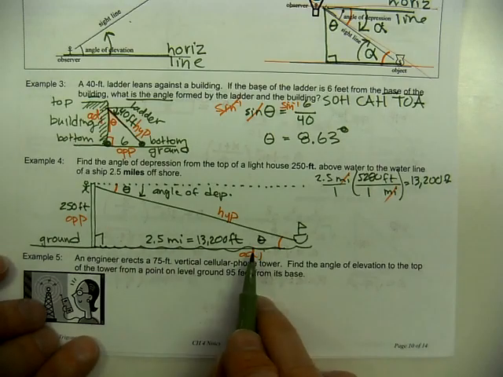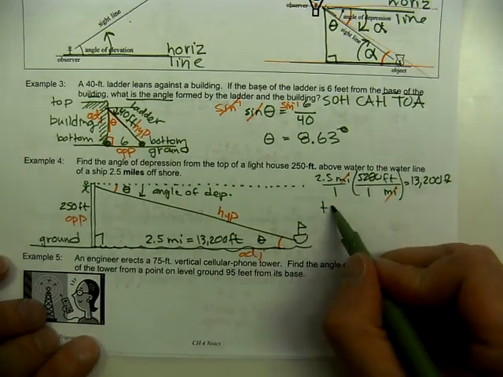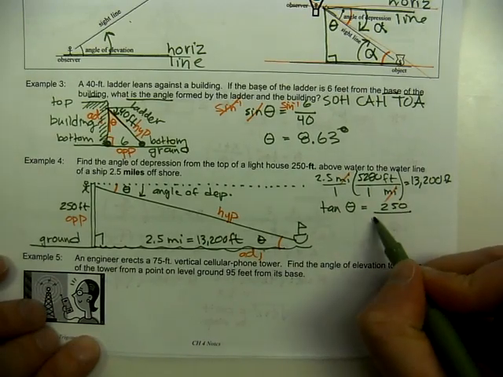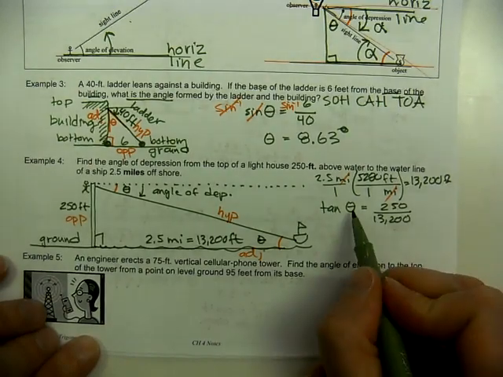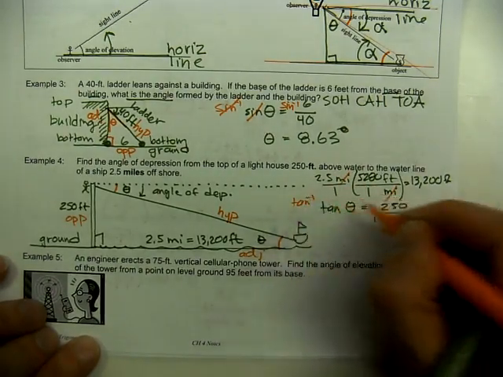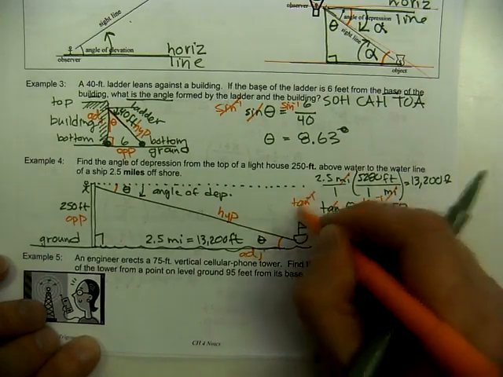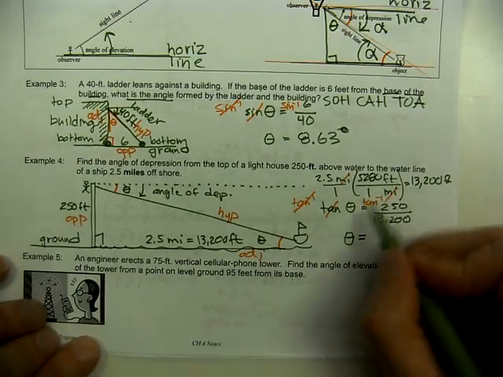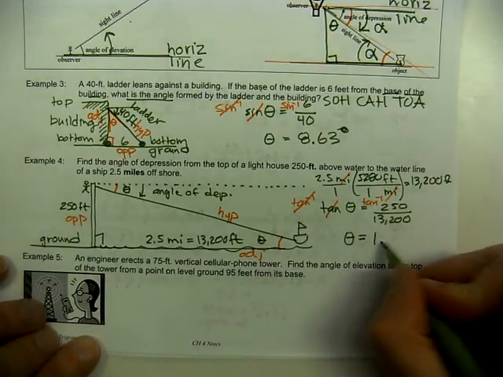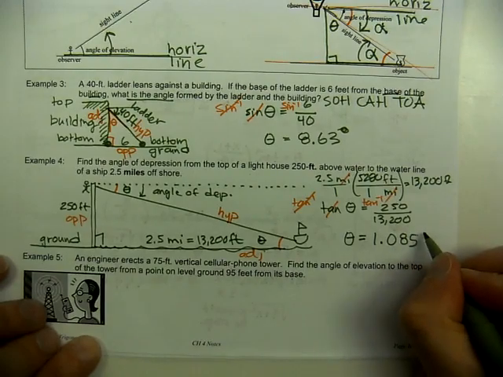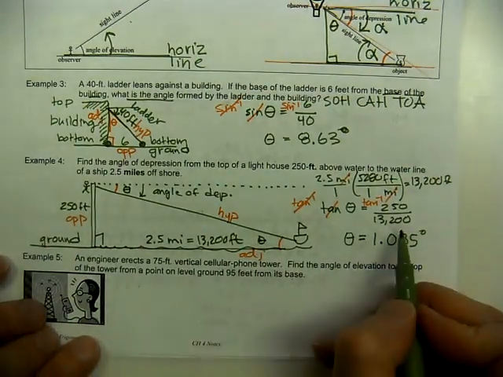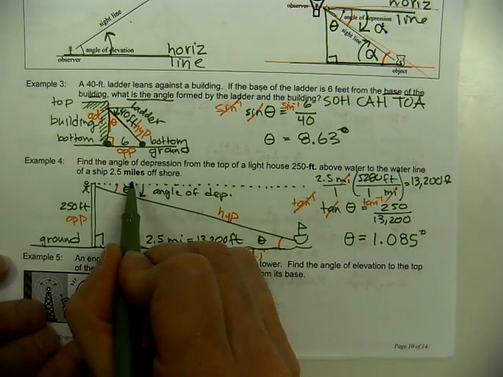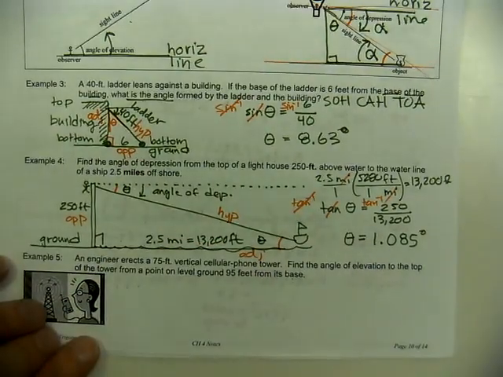So now we use these two values in feet. We have the opposite and the adjacent. The opposite and adjacent, that's the tangent ratio. So tangent of the reference angle theta equals opposite, 250, over the adjacent, 13,200. We want to get theta by itself, so take the inverse tangent of both sides. Tangent and its inverse will cancel out. Our variable is by itself. This is what you'll type into your calculator. Make sure you are in degree mode again. And we get a very small angle, so I'm using a little extra decimal place there. That is the measure of the angle of elevation, which is also the measure of the angle of depression. So we found our answer.